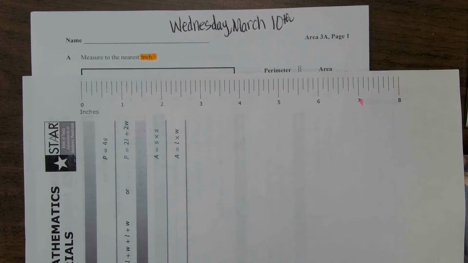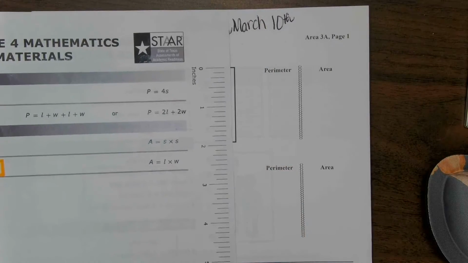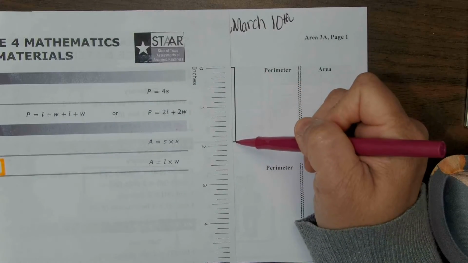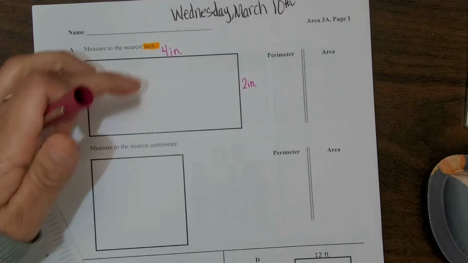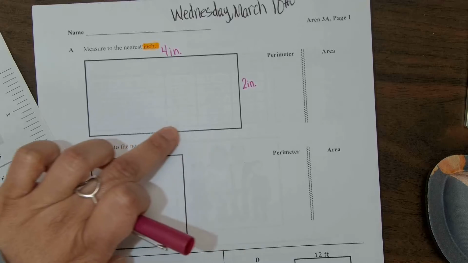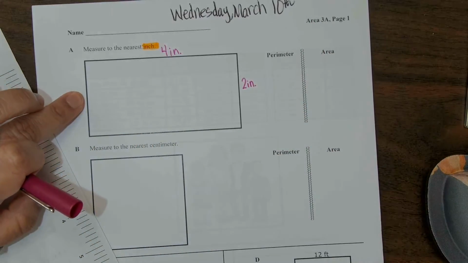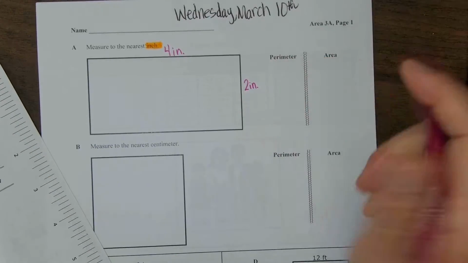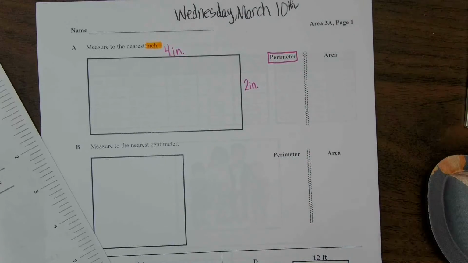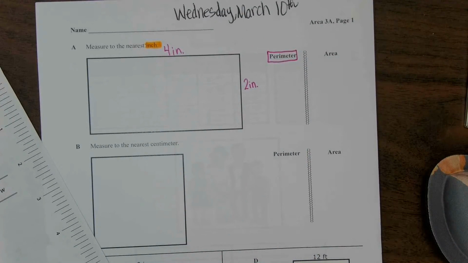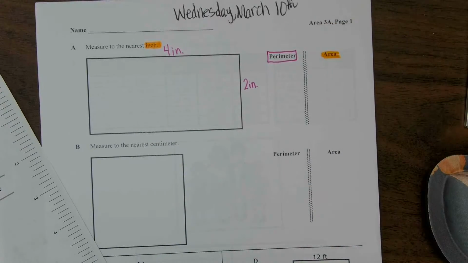So I'm going to label this 4 inches. The length. The width is about 2 inches. So if this is 4 inches, I know that this is going to be 4 inches. This is 2 inches, and this one's going to be 2 inches. So first we're going to find the perimeter. Perimeter is the outside. Then on this one, we're going to find the area. And area is the inside.